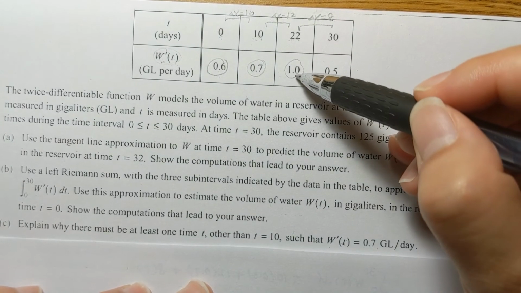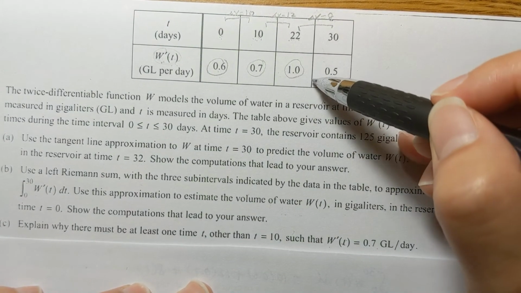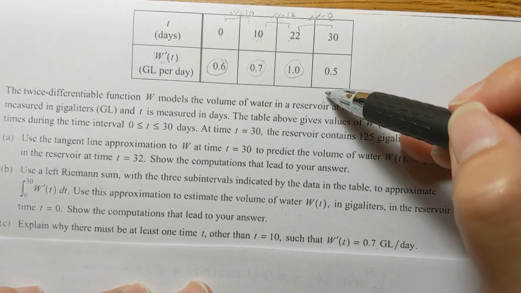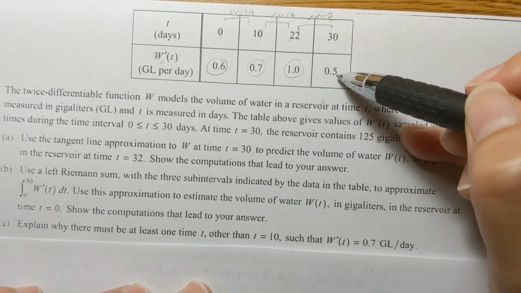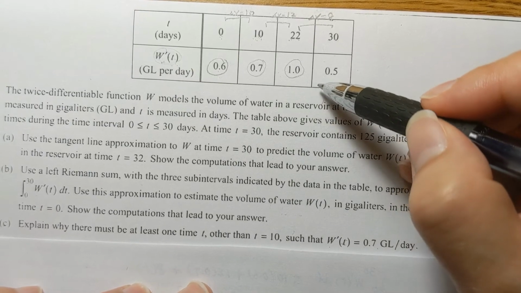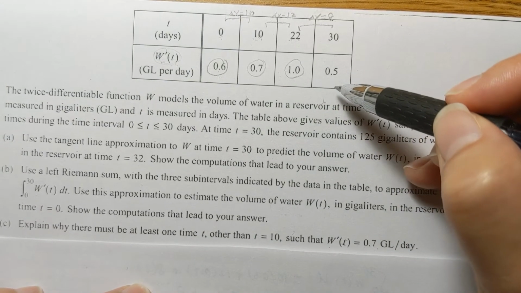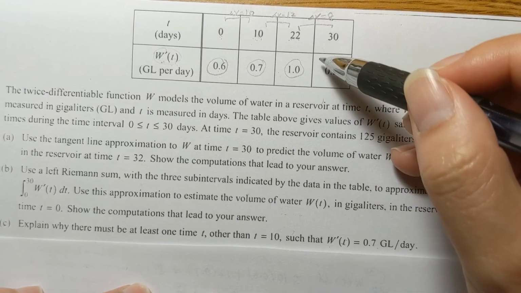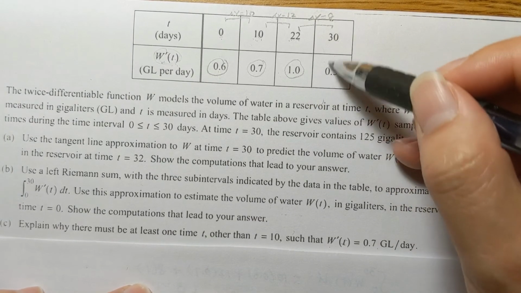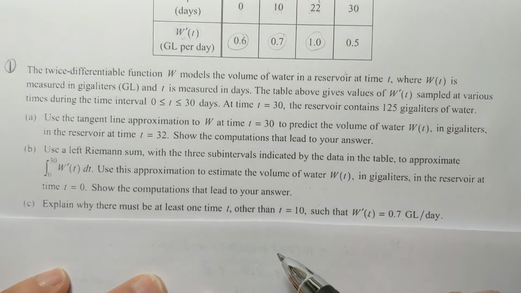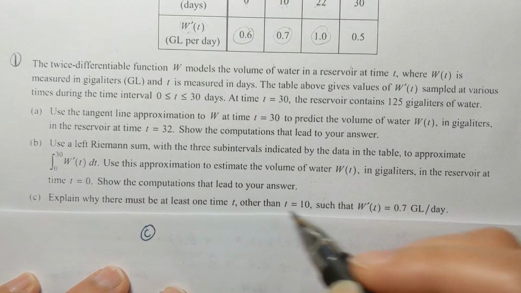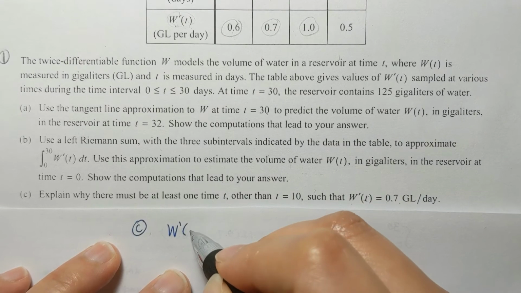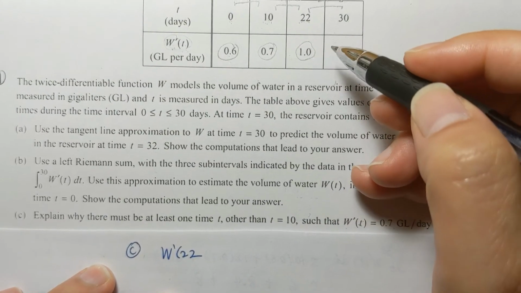So if you have a 1, in order to go down to 0.5, it has to pass all the numbers between 1 and 0.5, like 0.9, 0.8, 0.7, 0.6. Okay, so we found the interval. So using the intermediate value theorem works. Now we are going to write box C. We got W prime of 22.